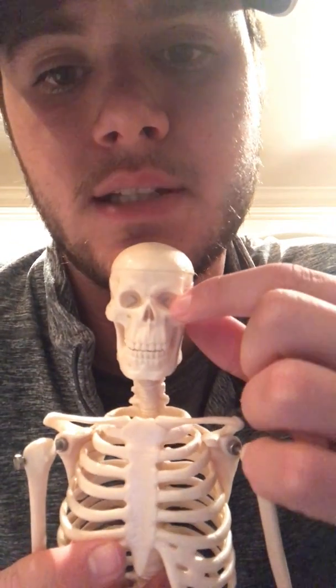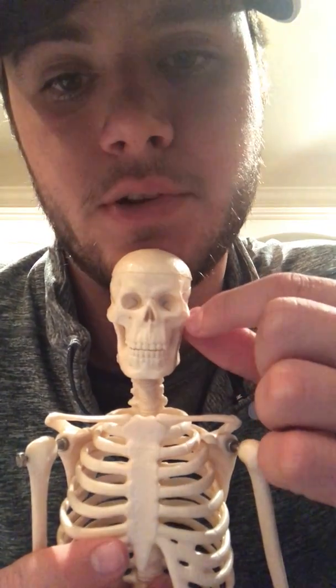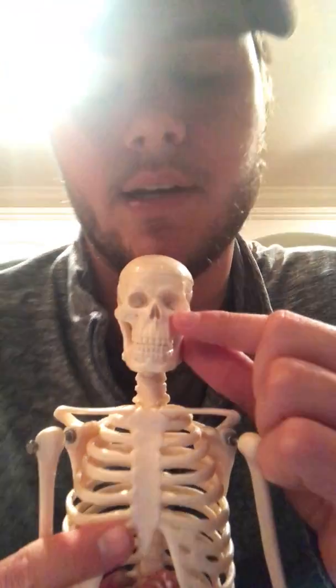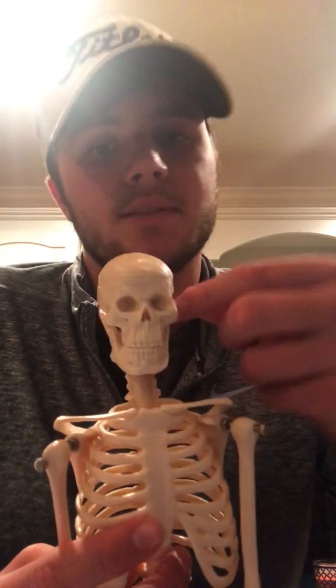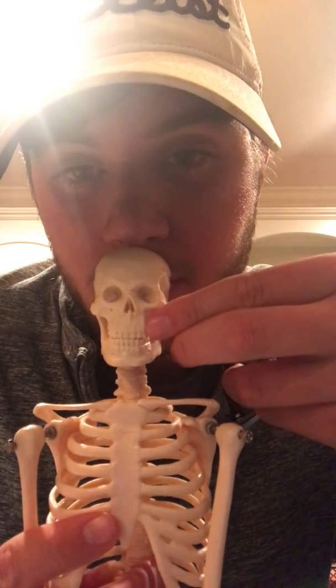Superior orbital fissure, that hole in the back, the top hole, that's the superior orbital fissure. And then the inferior orbital fissure is actually the bottom hole in the back of the eye socket. The greater and lesser wing of the sphenoid bone is, again, one of the backbones of the eye socket. Can't really see it in this, but the greater's on the bottom, the lesser wing's on top.